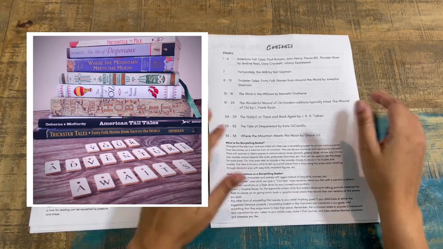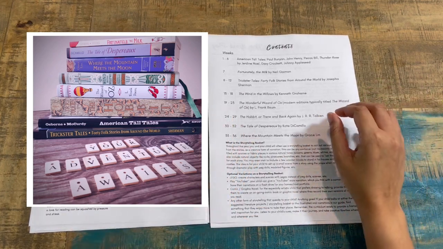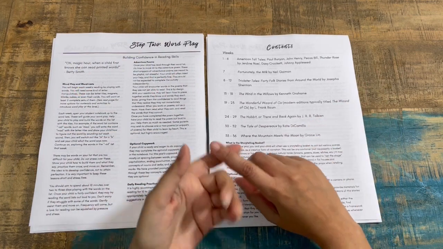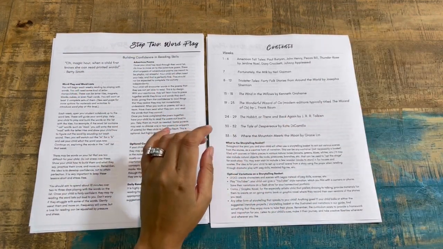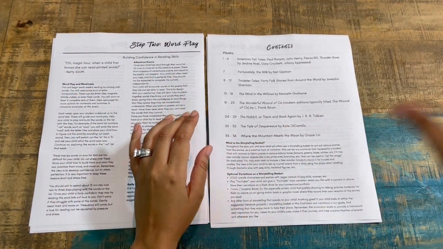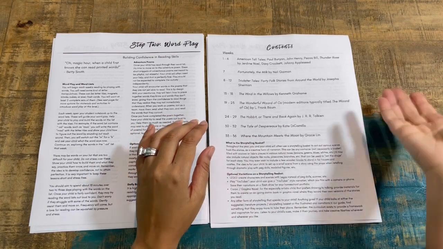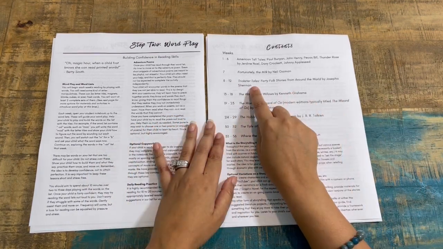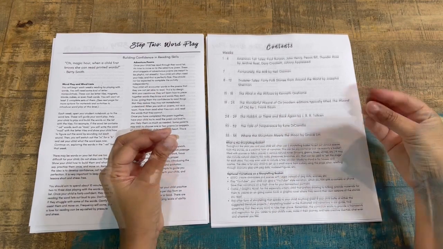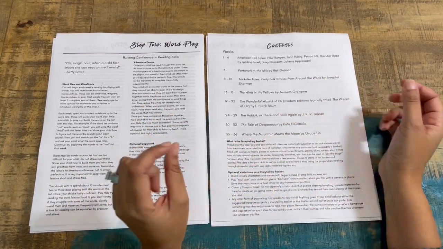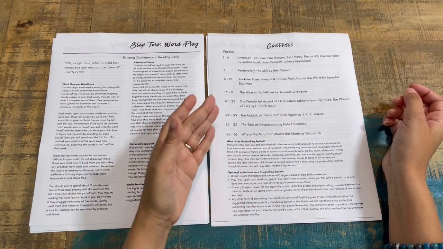My kiddos have personally aged out at the current moment, but I have a 7th grader and a 5th, 6th grader. He's like hybrid, but we had done all the levels. Then you have Trickster Tales, so again, a more condensed story. Then The Wind in the Willows, so that's your first, a little bit more.